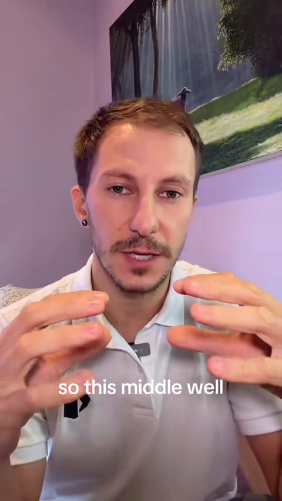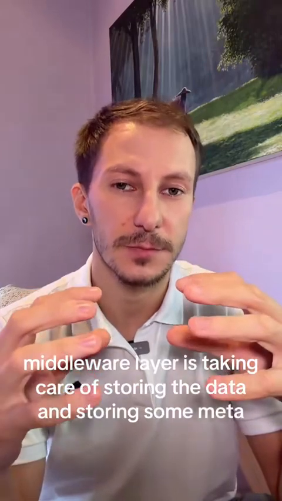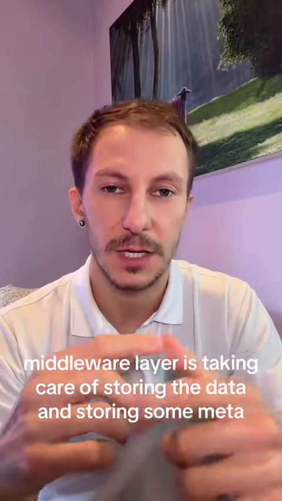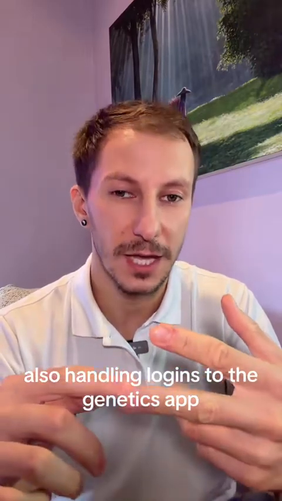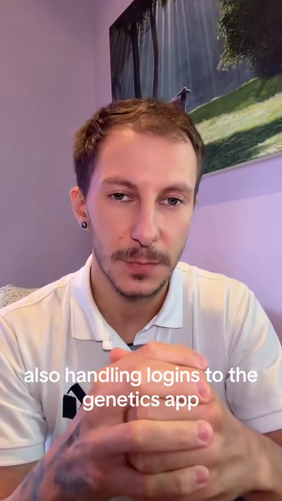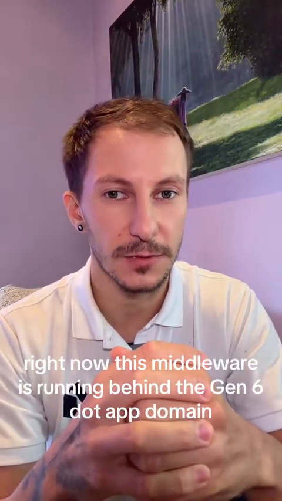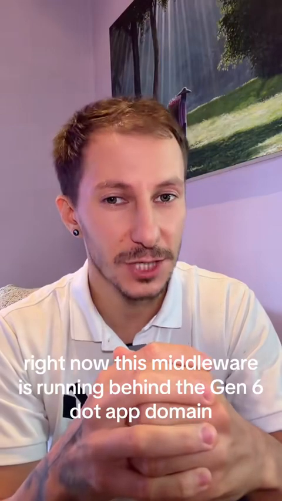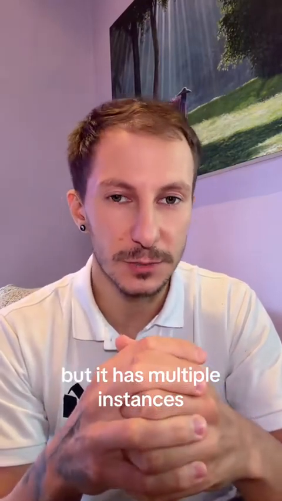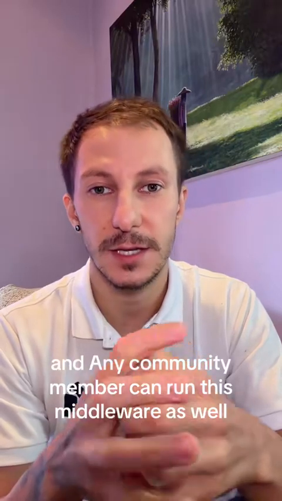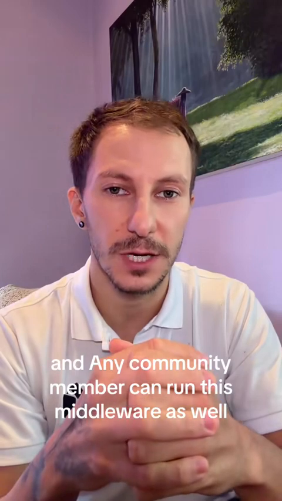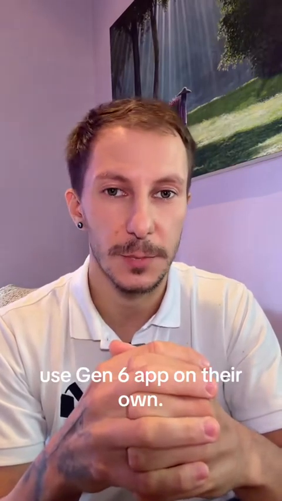So this middleware layer takes care of storing the data and some metadata, and also handles logins to the Gen6 app. Right now, this middleware is running behind the gen6.app domain, but it has multiple instances, and any community member can run this middleware as well and use the Gen6 app on their own.